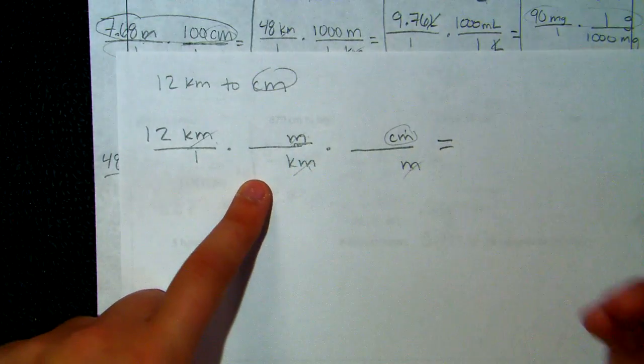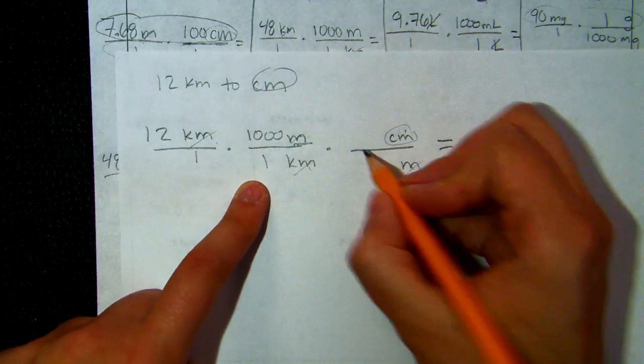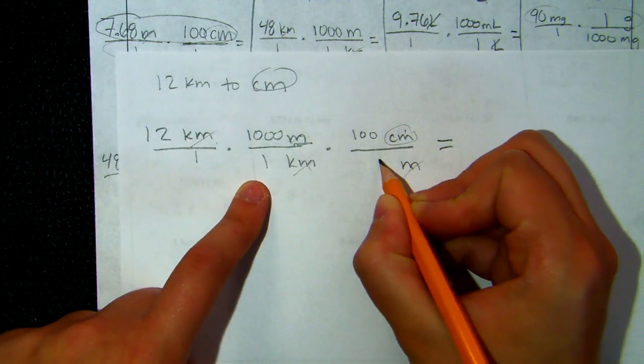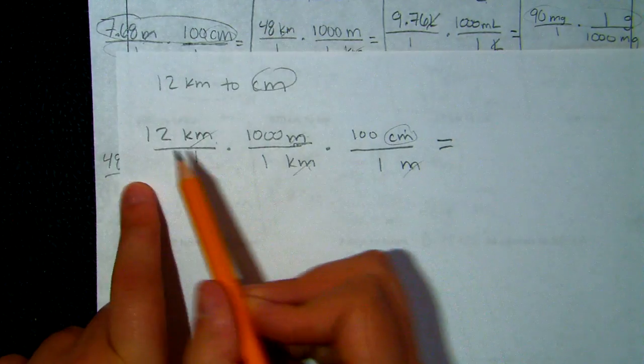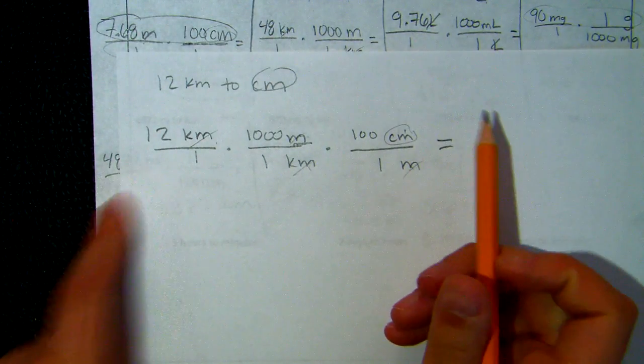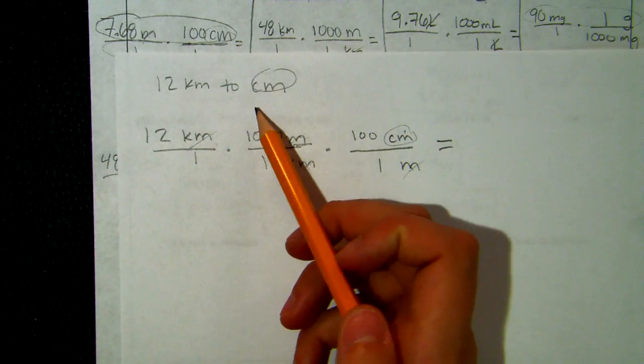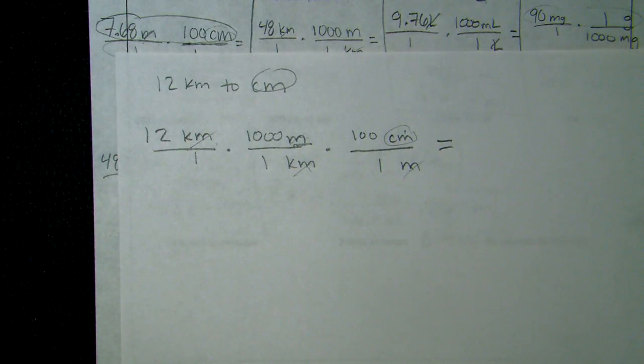So let's see. How many meters are in a kilometer? I know that there are 1,000 meters in 1 kilometer, and I know that there are 100 centimeters in 1 meter. So notice how everything that I have that's a number is in my numerator. So that means I'm going to have a really big number. And that also should not be surprising because I'm going from kilometers to centimeters, right? So kilometers are really far. That's how we talk about how far we're going to drive our car. And if we're turning that into centimeters, which is one of those things we saw on our meter stick yesterday, that's going to be a lot of centimeters.